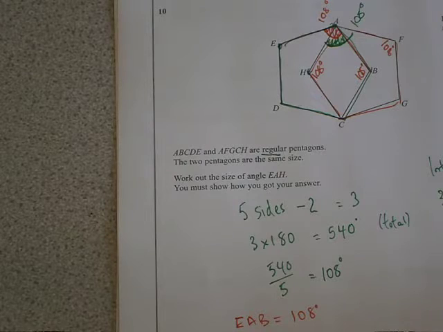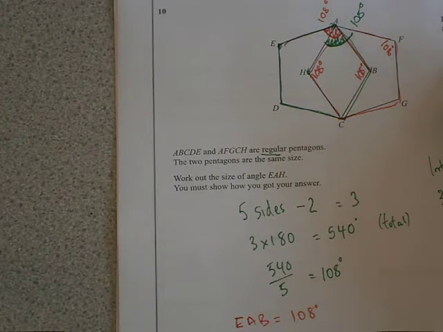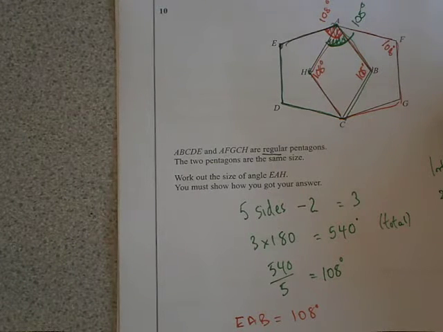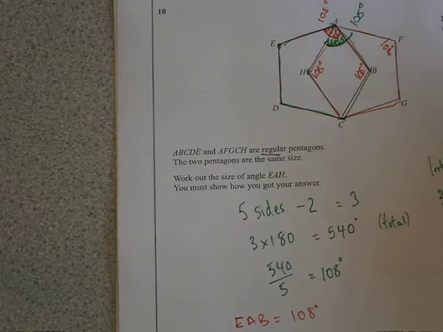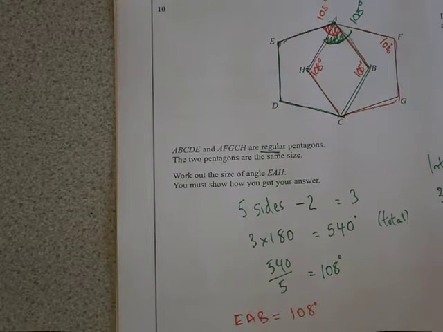So, in order to do that, I could add these 2 both together. So 108 add 108 is 216, and then take those away. So 144. Now I can go ahead and see how this is going to affect my angles.